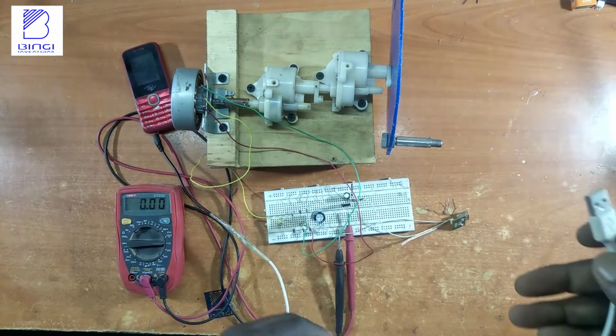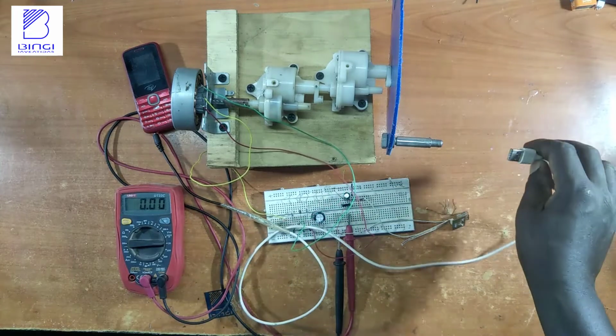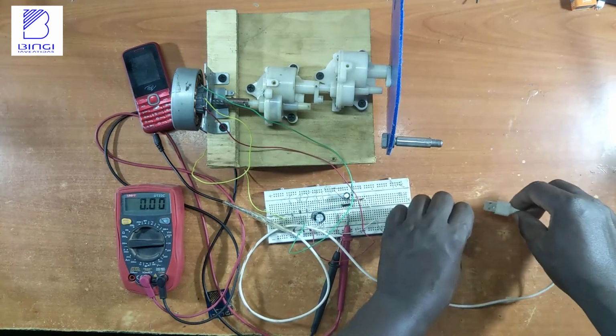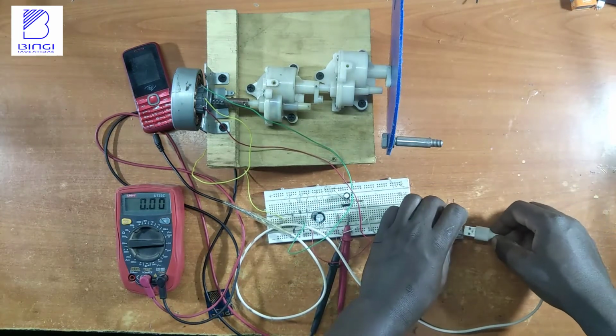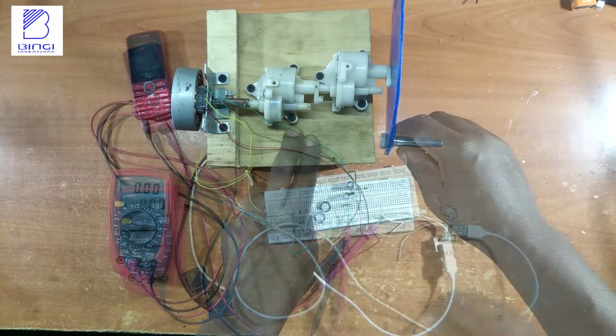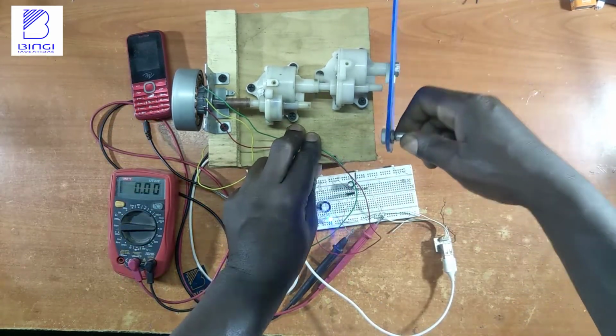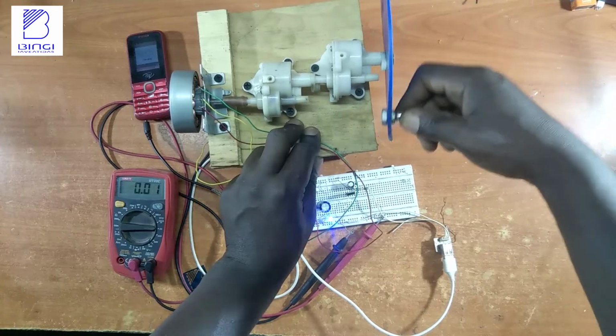So, when I get a mobile phone and attach it to our circuit using a USB port and then start rotating the generator, you'll find that the phone starts to charge immediately.